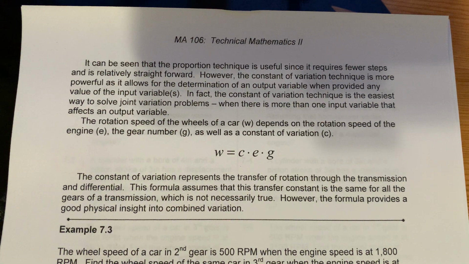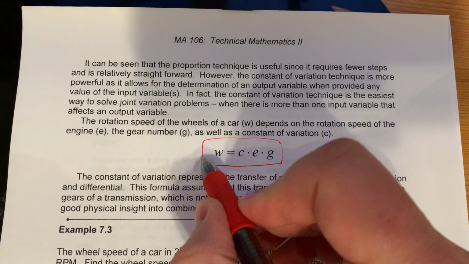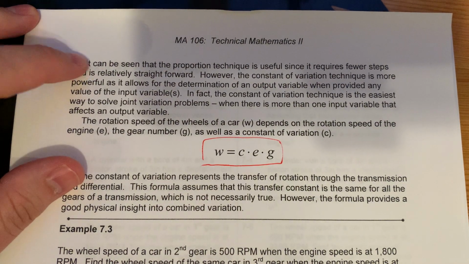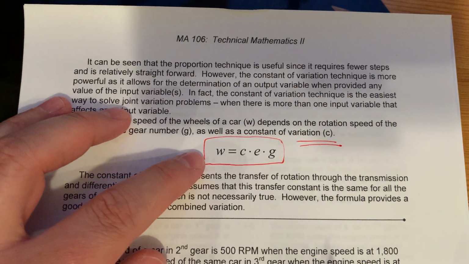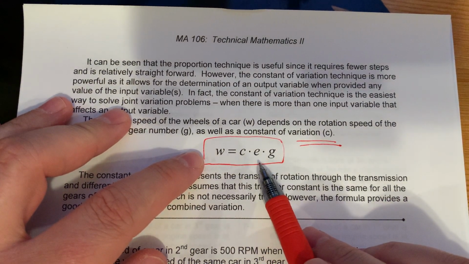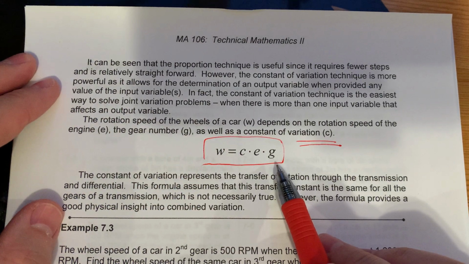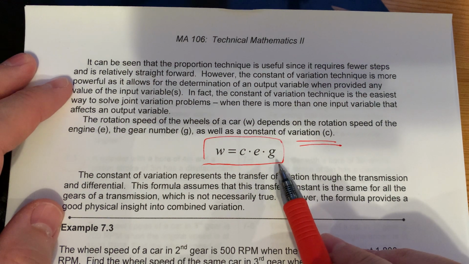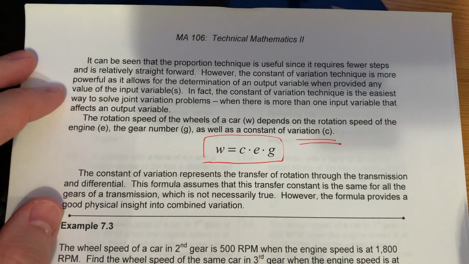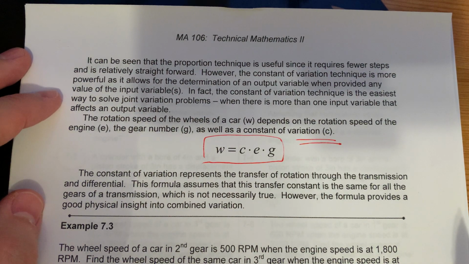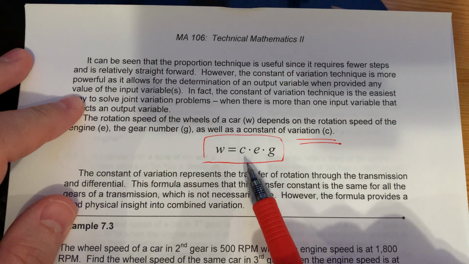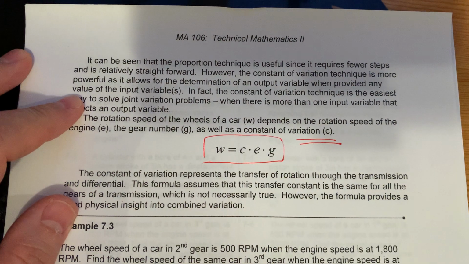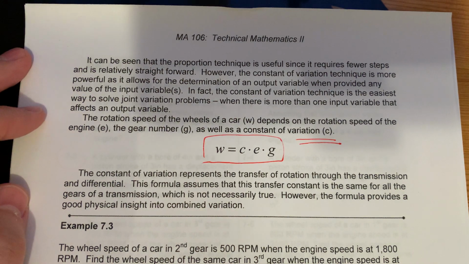In any event, the basic setup here is this formula. This is 3 variables and 1 constant. C is the constant, right? The relationship here is that the wheel speed, W, is this constant times the engine speed, which is our E, times the gear. We're literally just using 1, 2, 3, 4, 5 for first gear, second gear, third gear, fourth gear, fifth gear. And the way you can think of this is that every different car, every different engine is going to have a different constant here. So every problem you do, you're going to have a different value for C, even though the setup of the equation is the same.